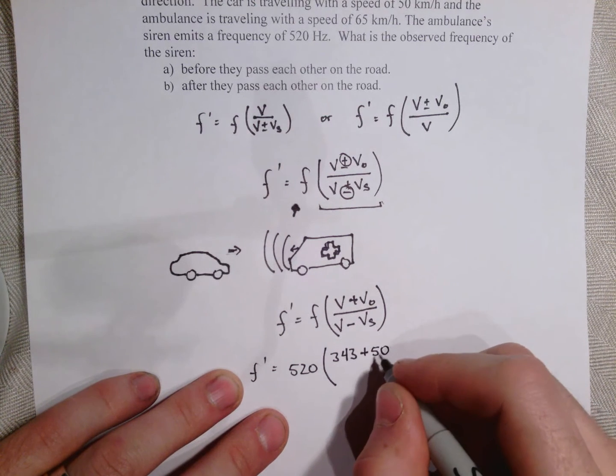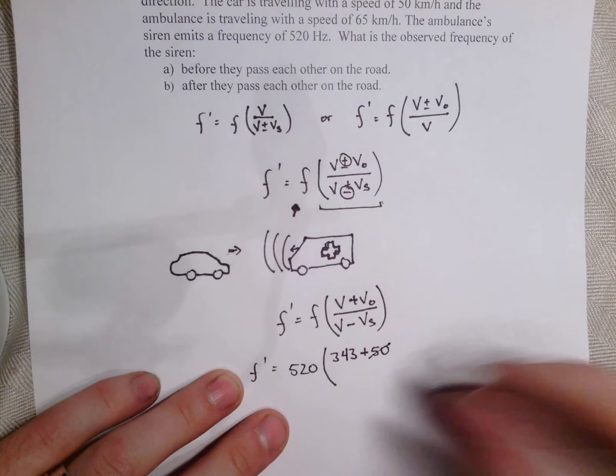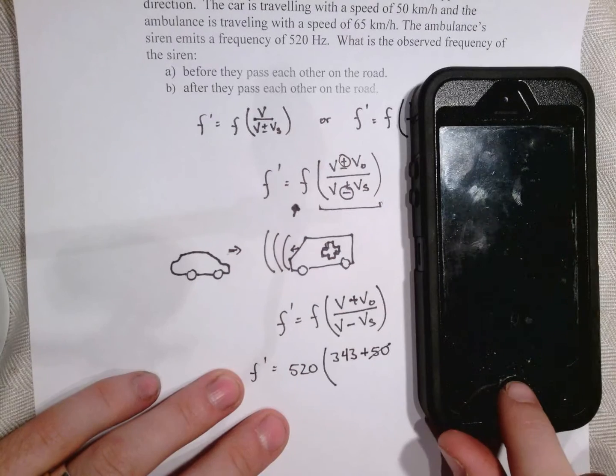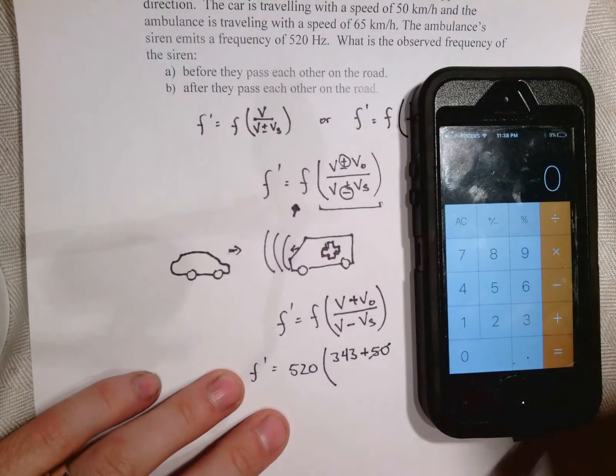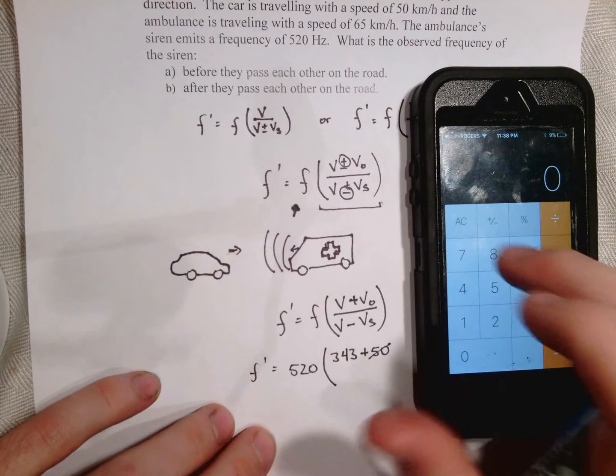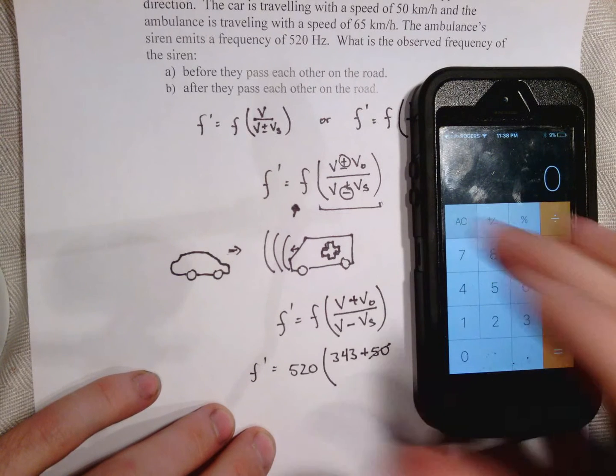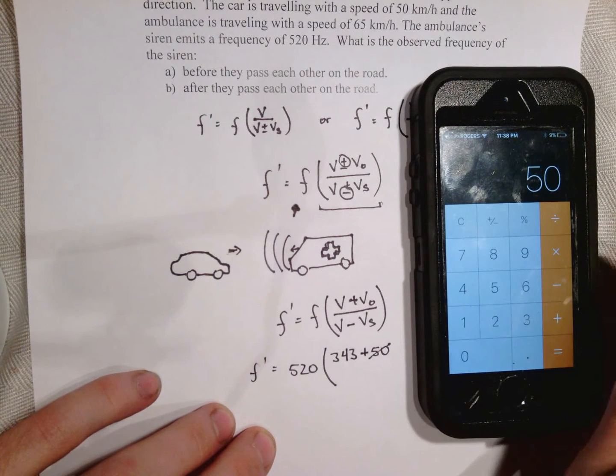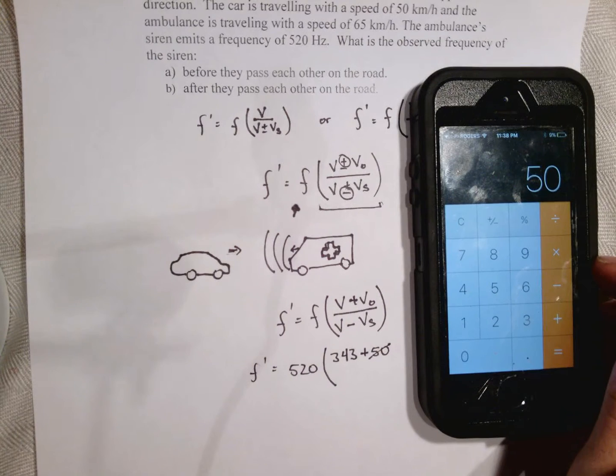Oh, but be careful. We can't use 50. Kilometers per hour and meters per second are not the same thing. So, we want to convert that. 50 kilometers per hour.